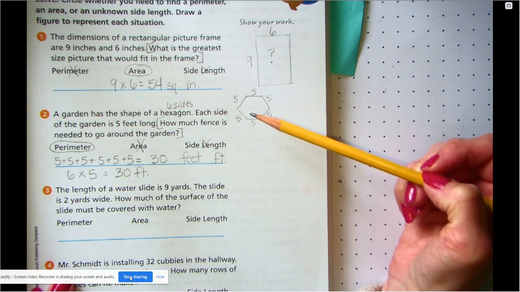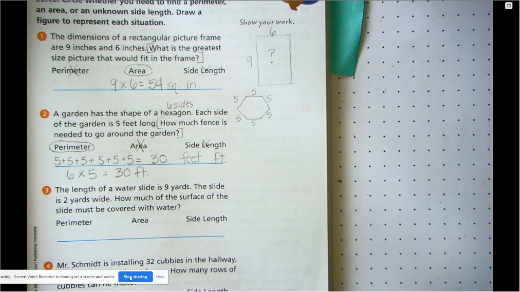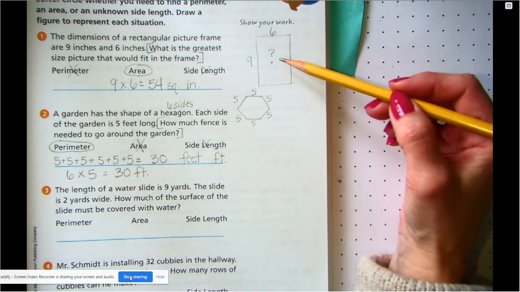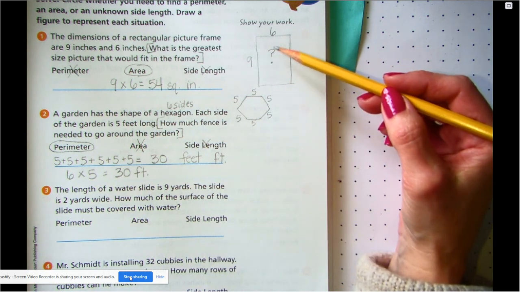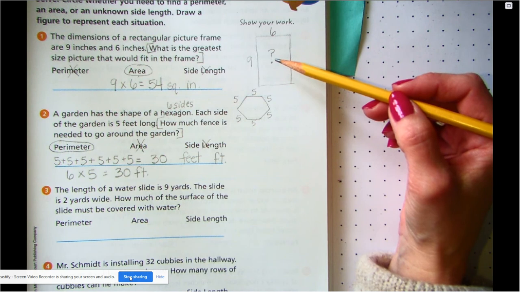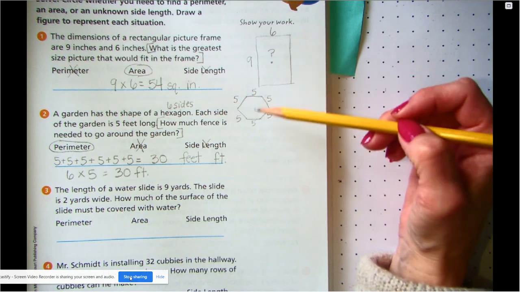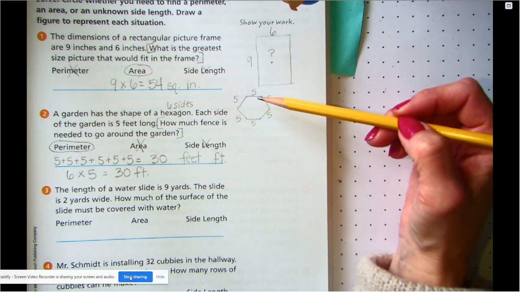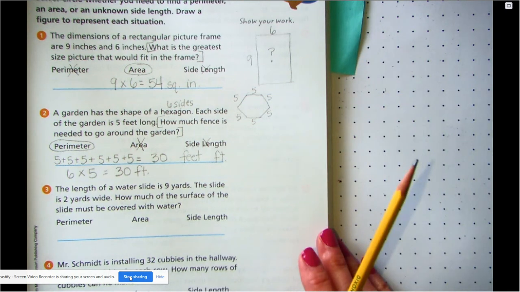We're going to finish this page, and I want you to really be thinking, these are things that could happen in real life. You might need some kind of a picture frame, and you need to know what size picture you can put inside because you're going to order pictures, right? You might have a garden and you need to add fence to it. Let's see about number 3.